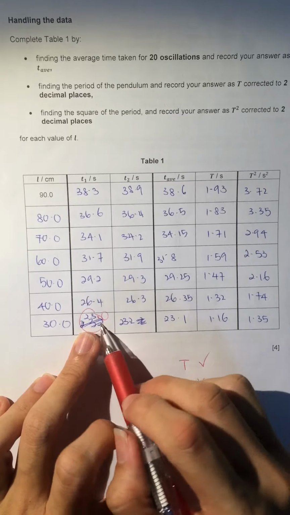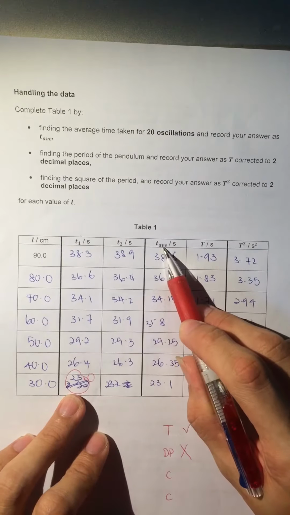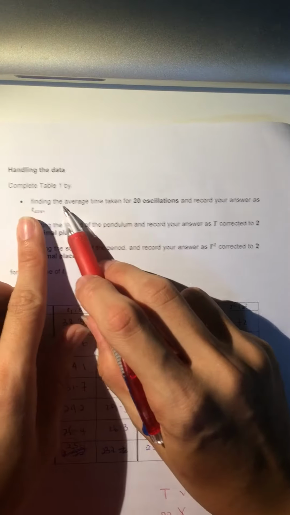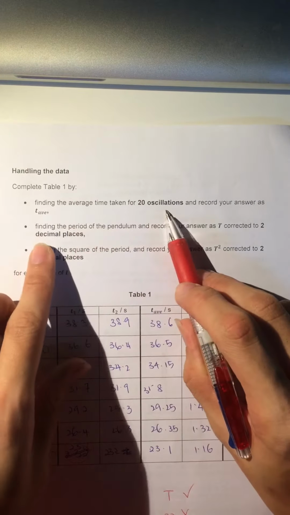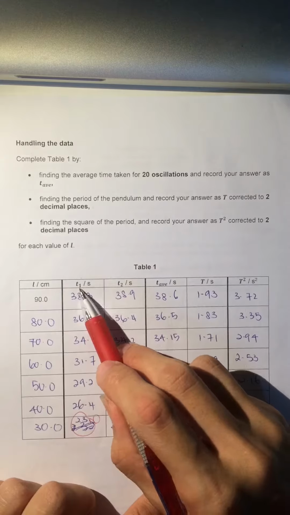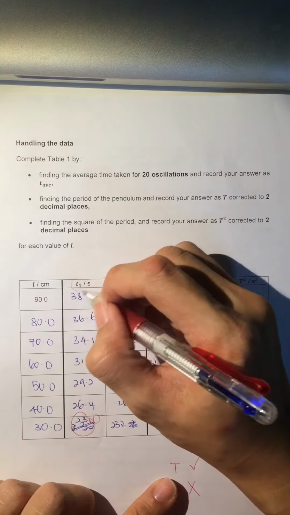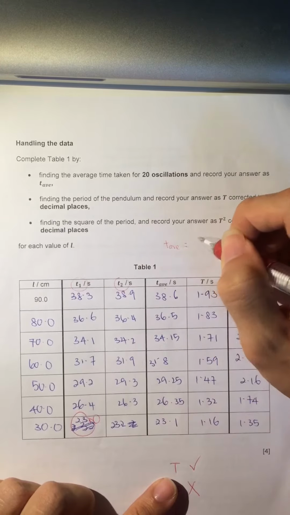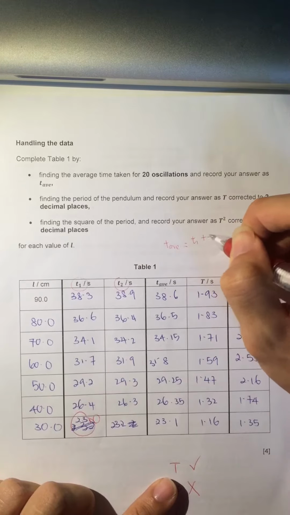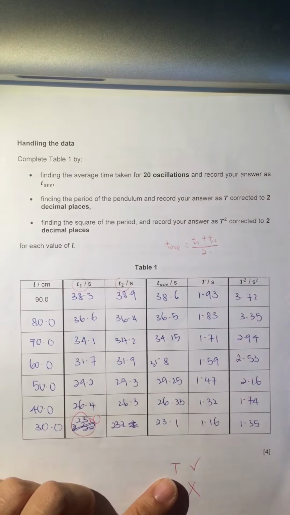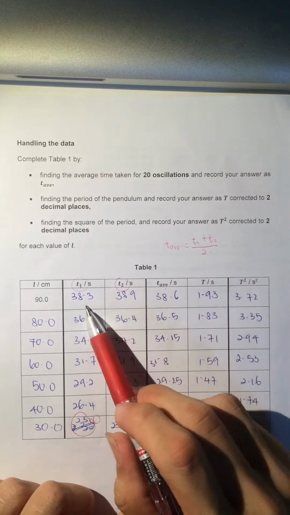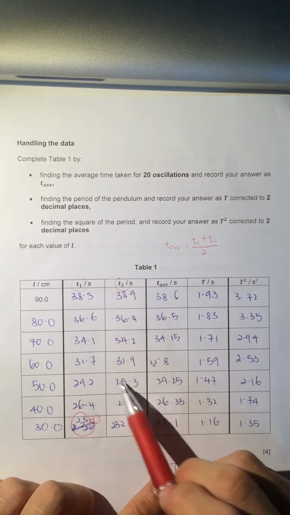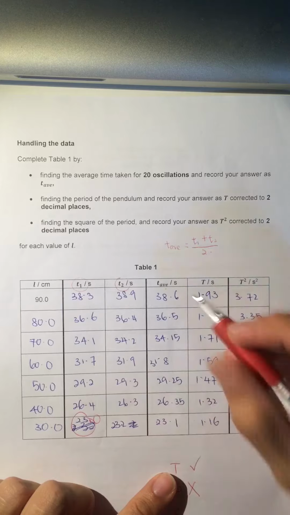Even if you have this, I will continue to look at this. How is this T average obtained? Question says find the average time for 20 oscillations using this and this. I want to find the average of this and this, which means the T average is obtained by taking T1 plus T2 divided by 2. Since these two values are recorded to 1 decimal place, everything here should be in 1 decimal place.